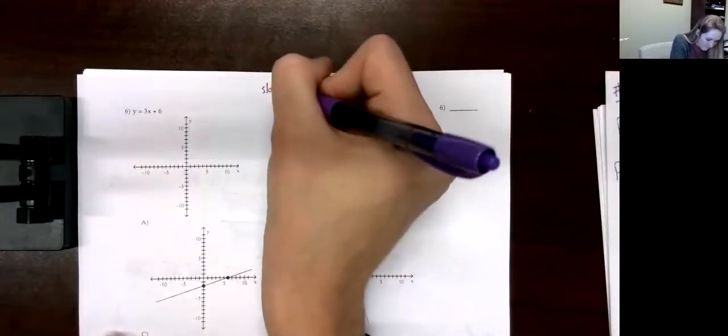Graph the equation by plotting the points. So I'm going to go on a tangent real quick. So we have y equals mx plus b, where b is our y-intercept, and m is our slope. And it is in the slope-intercept form of a line.